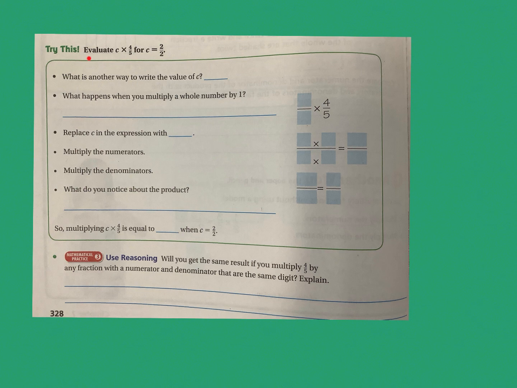Here's our try this. They say evaluate C times 4/5 for C equals 2 over 2, 2 halves. And of course this might at first look like a monster, but it's really just a little kitty cat meow. We have C times 4/5, right? But then they go ahead and tell us, by the way, C is 2 halves.